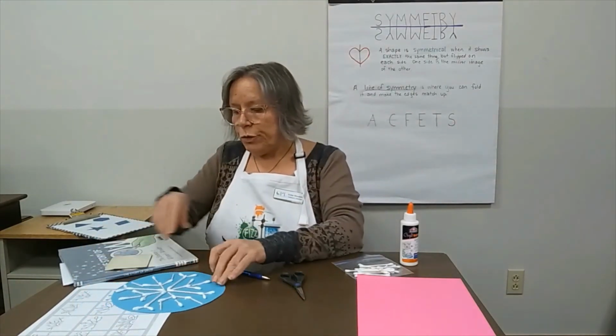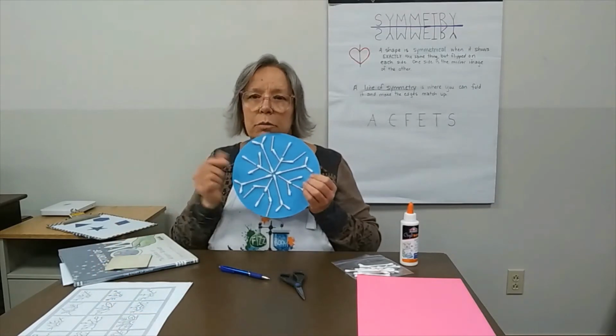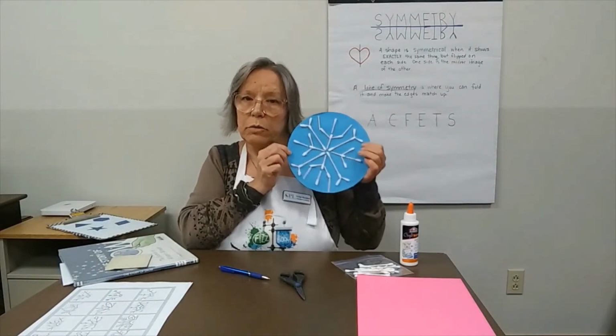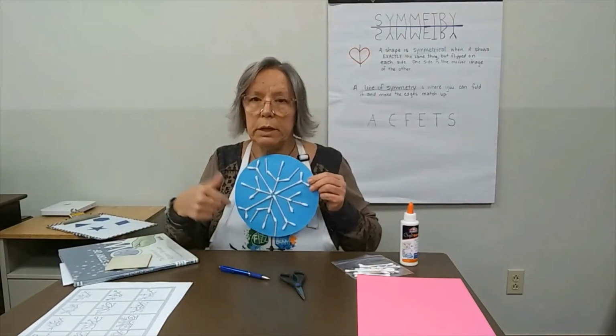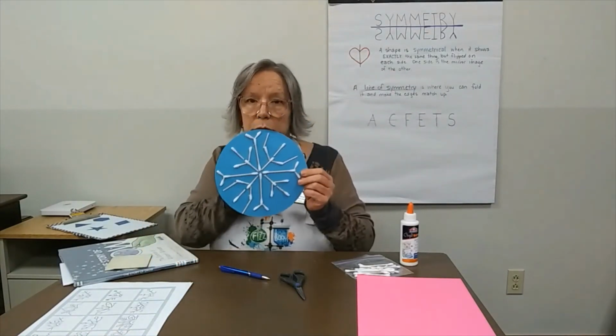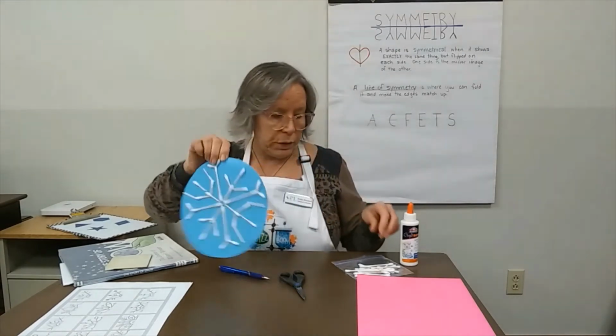I cut mine into a round shape. I just thought that accentuated the snowflake, so that made it kind of fun. So if you want, you can take a paper plate, lay it over there, trace around it, and then cut your round circle, all right? And then you can build your snowflake inside of there.